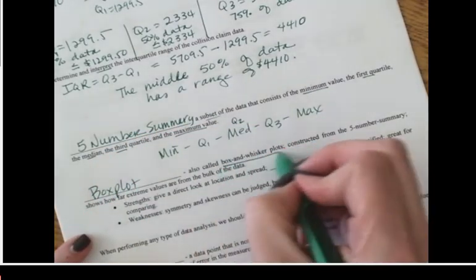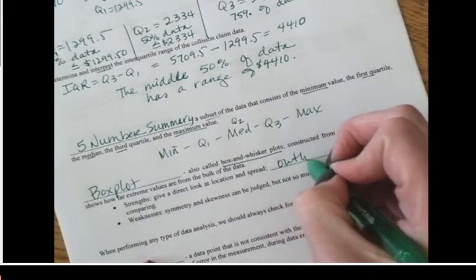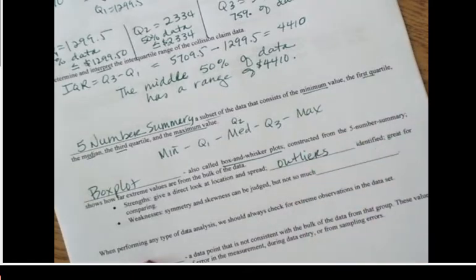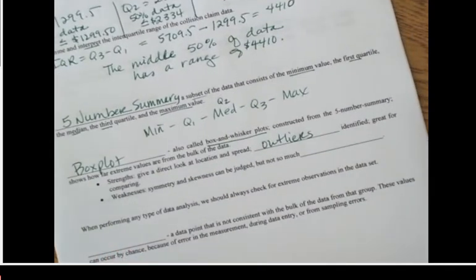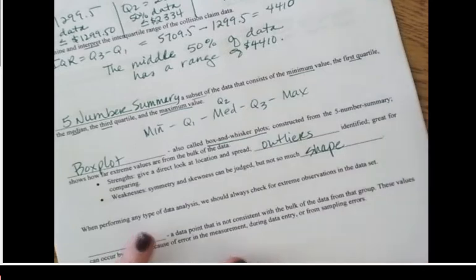Now, a box plot is also called a box and whisker plot. It's constructed from the five-number summary. It shows how far extreme values are from the bulk of the data, the middle 50%. The strengths of a box plot: it gives a direct look at the location and the spread, outliers are identified, and it's great for comparing. The weaknesses are that symmetry and skewness cannot be judged, which we'll talk more about in a minute. You don't really know the clear shape when you look at this distribution. Again, we'll revisit shape in a little bit.